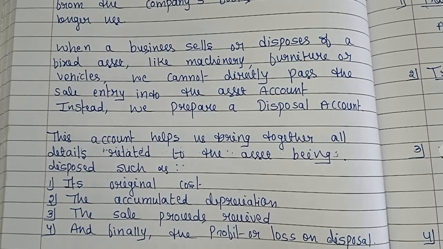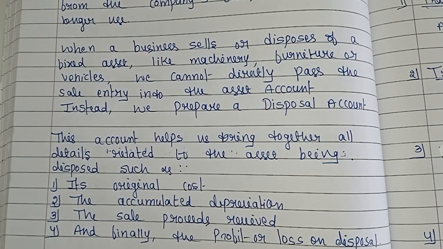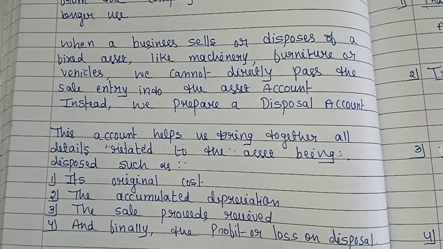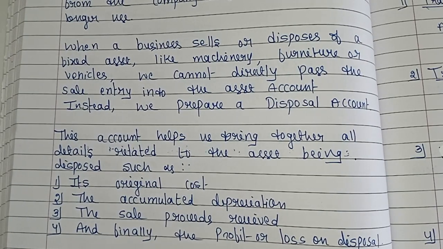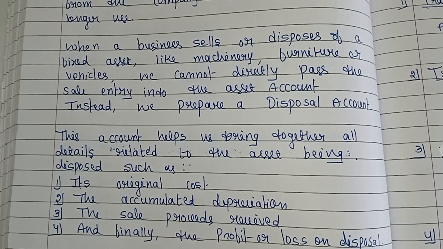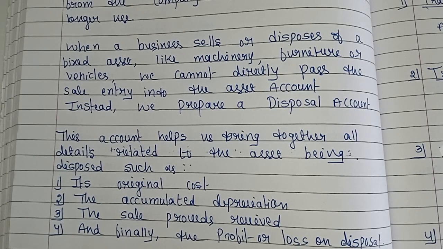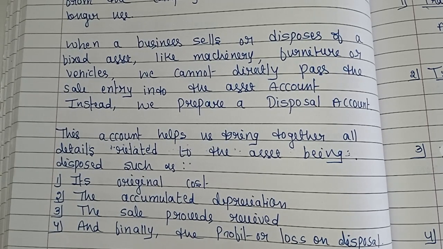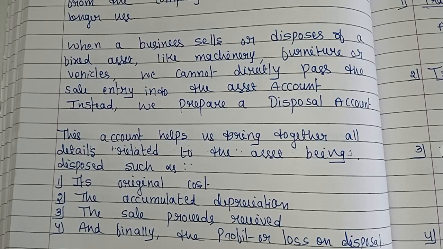When an asset is disposed, the business must remove its original cost from the asset account, right? And we need to transfer the accumulated depreciation and record the proceeds received, if any. And finally, we have to find out the profit or loss on disposal.